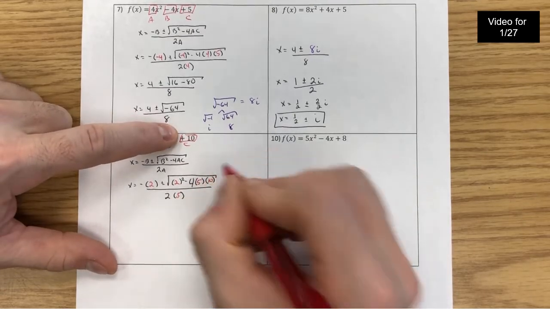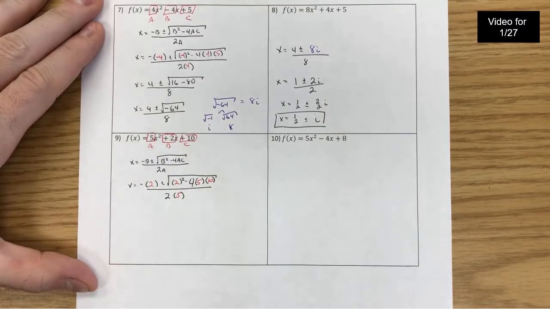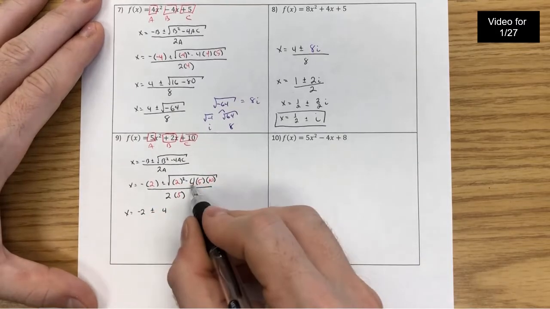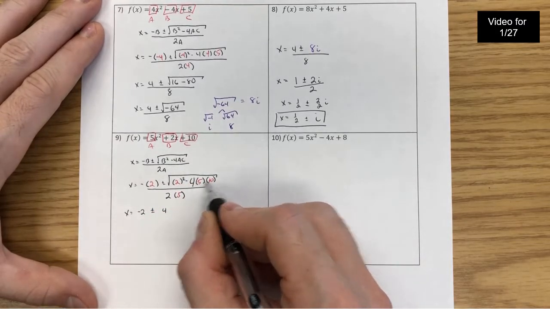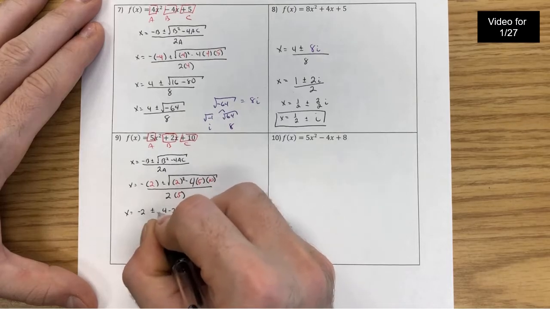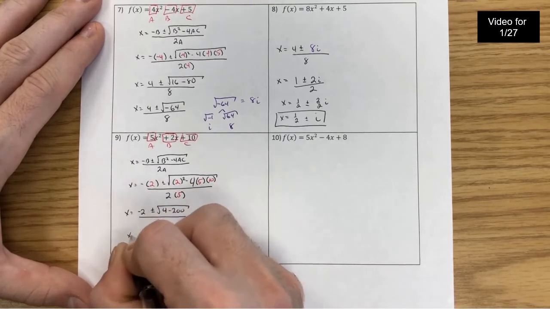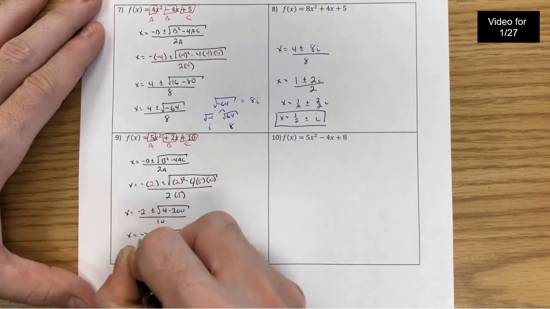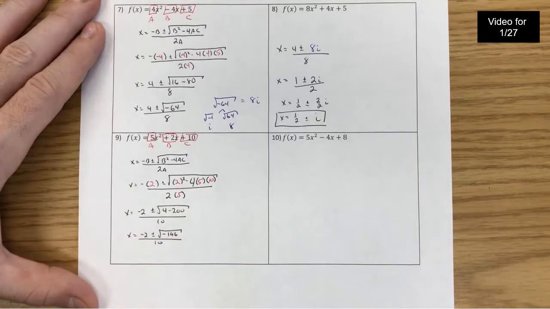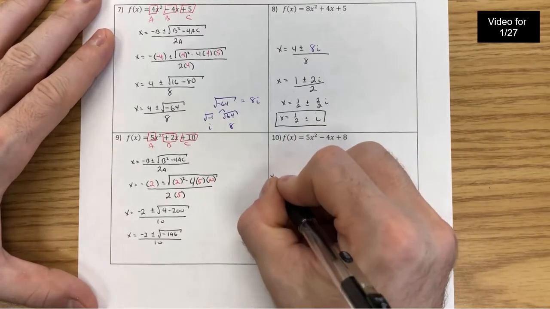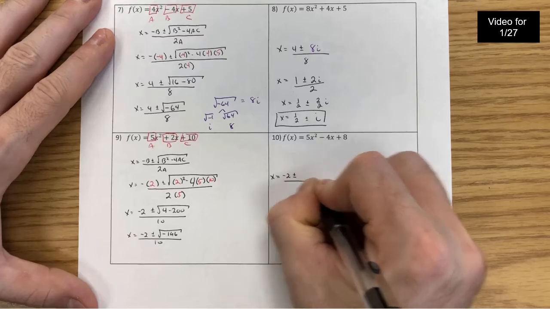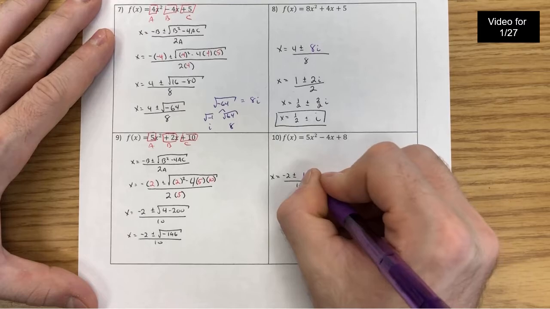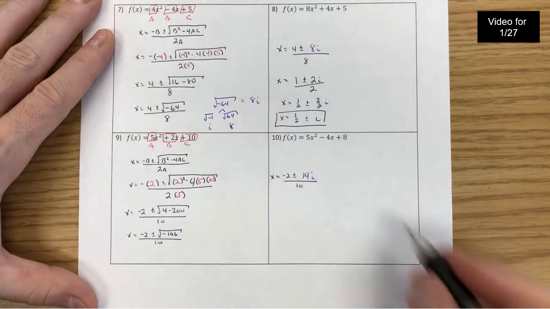My C is 10. 4 times 5 is 20, times 10 is 200. I know that is -196. I know the square root of 196 is 14, which means that is -2 plus or minus. In this case, square root of 196 is 14 because it's negative, it's going to be 14i.